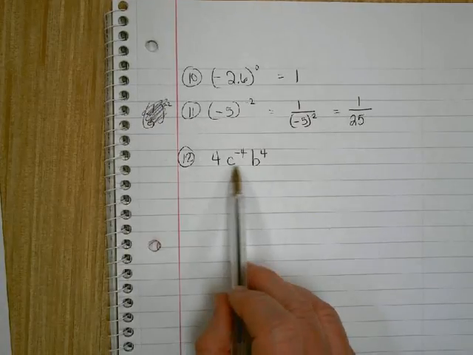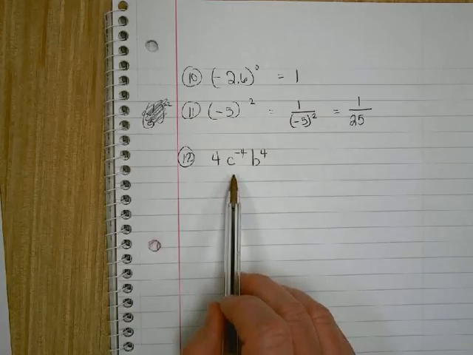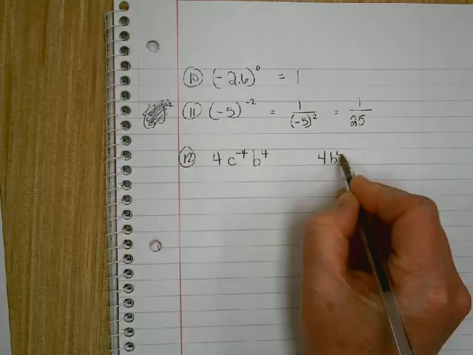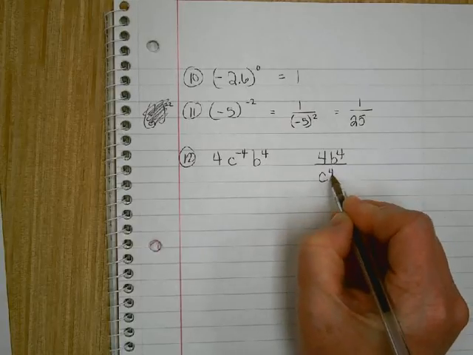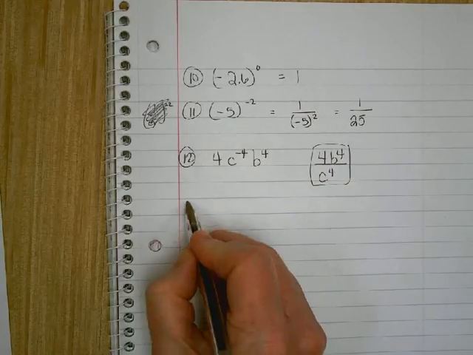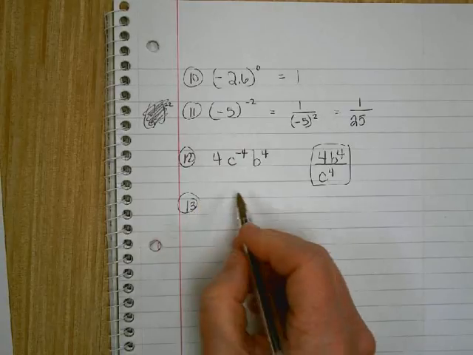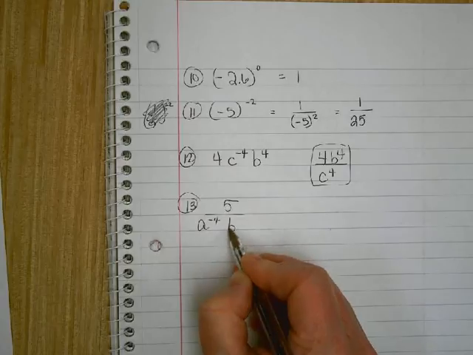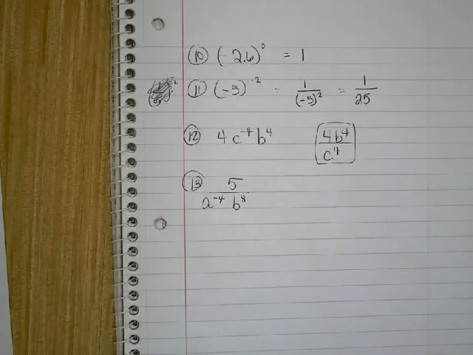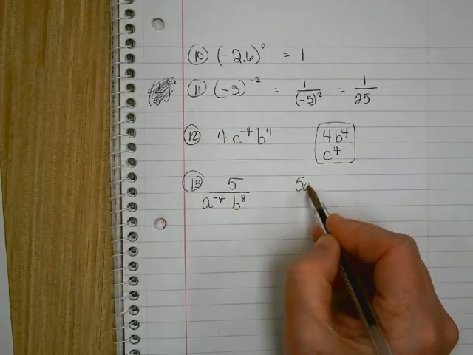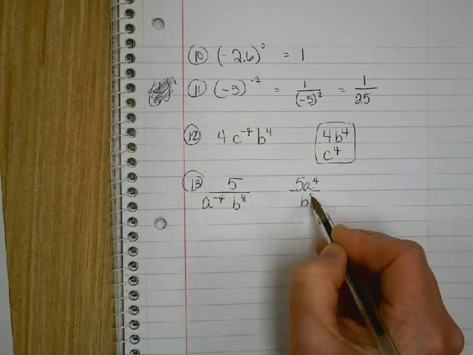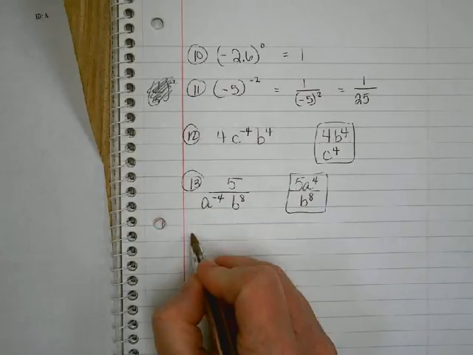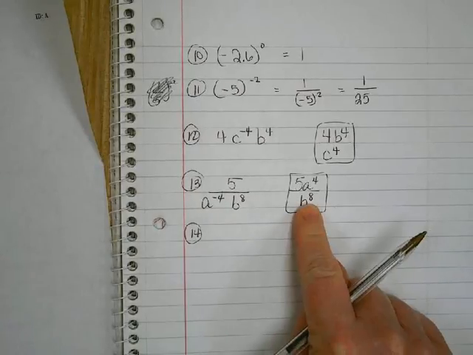What part of this has to be fixed? Okay. So 4b to the 4th stays put. C to the 4th goes to the bottom. That's my answer. 13 says 5 over a to the negative 4th, b to the 8th. Okay, that's my answer. Wait a minute, what was it again? Right here.